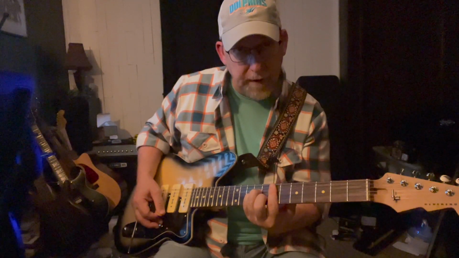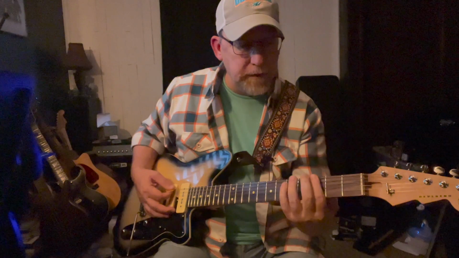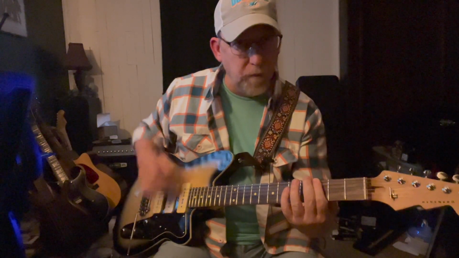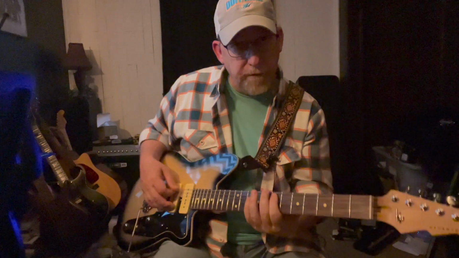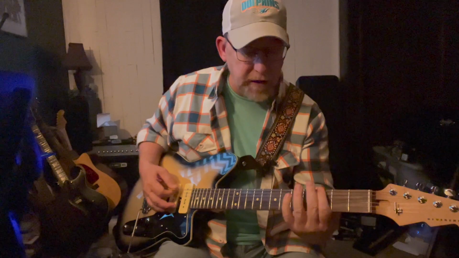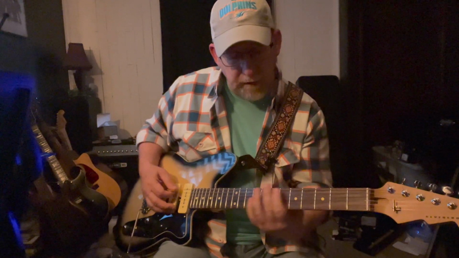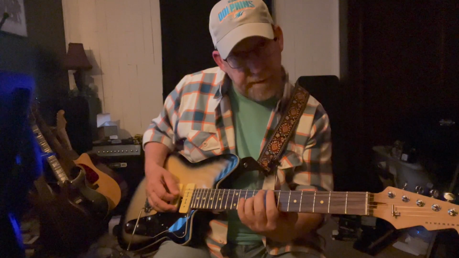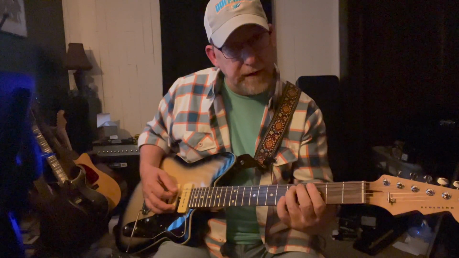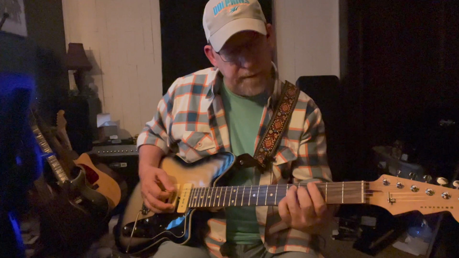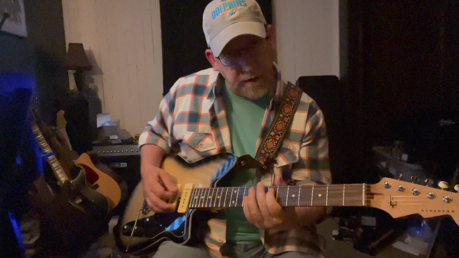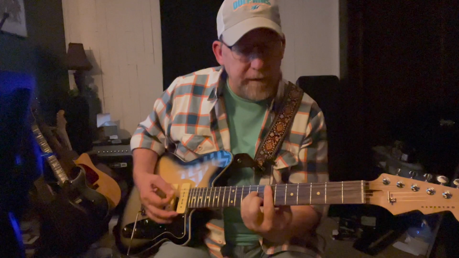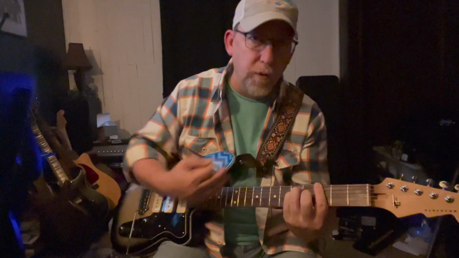The relative minor. Remember our notes for the major: the 1 chord of G major is G, B, D. Relative minor is E, G, B. So the only difference is this D, right? Those are in here. Same thing. The only thing that's different is here. They're so close that they fall back to each other.